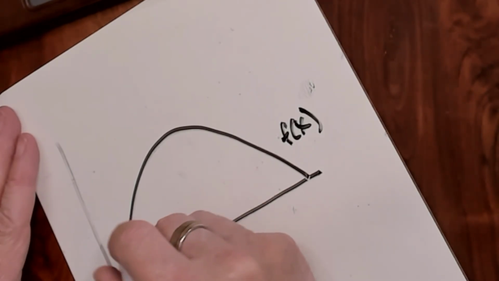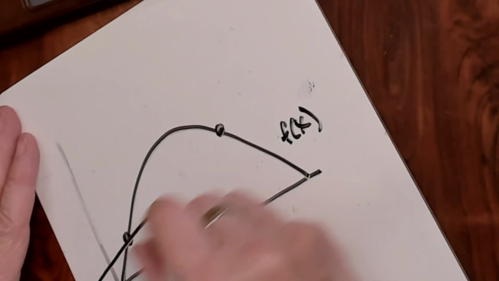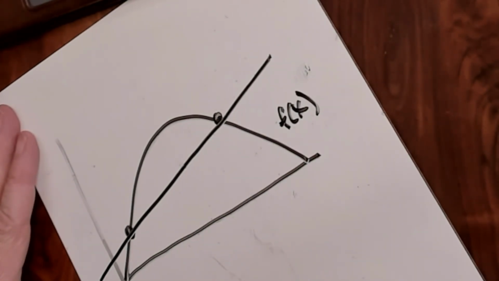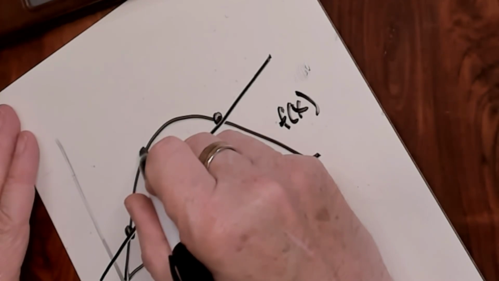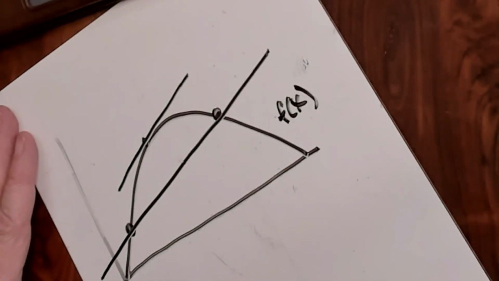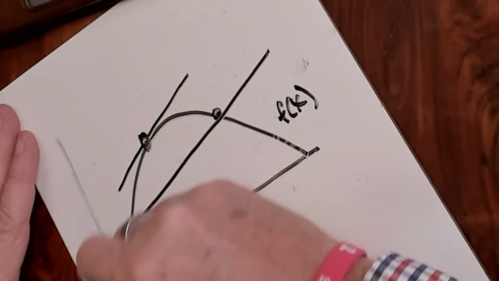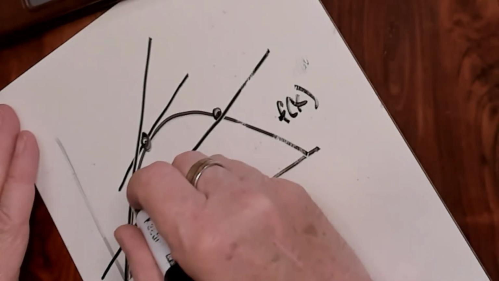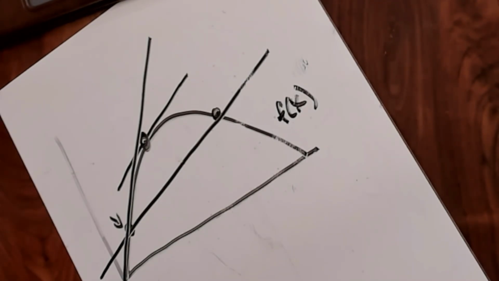Now we know that if we take a point here and we take a point here, we can draw a straight line between them. Now, this line will approximate the tangent line about halfway between those 2 points. Okay? As we move these points closer together, we get closer and closer to the tangent at that point right there. So let's go see what that looks like mathematically.